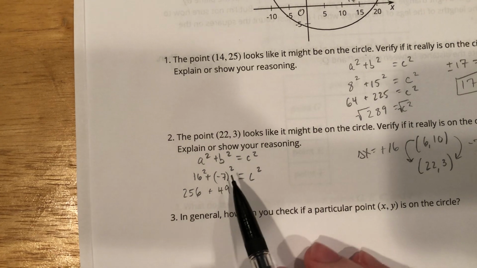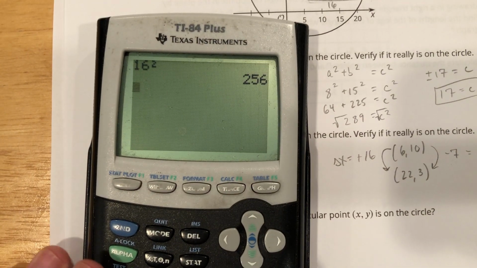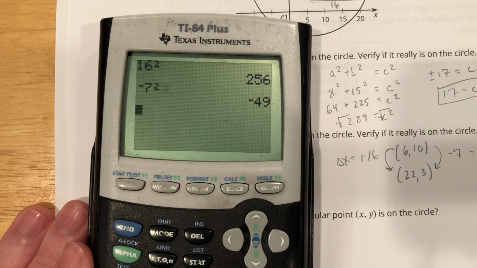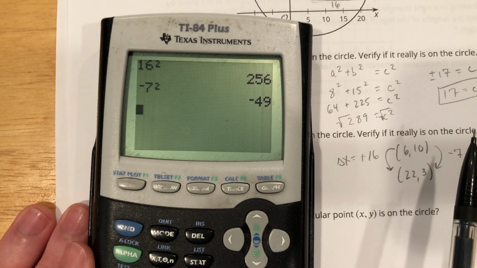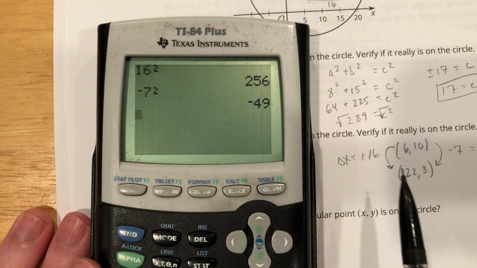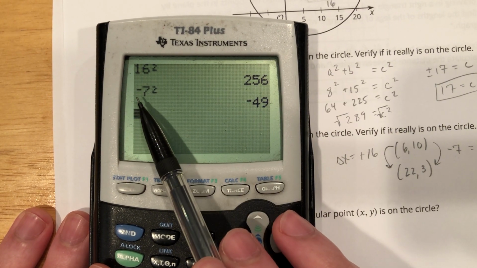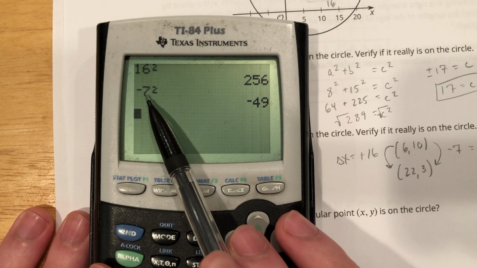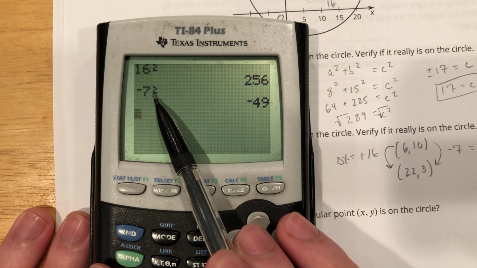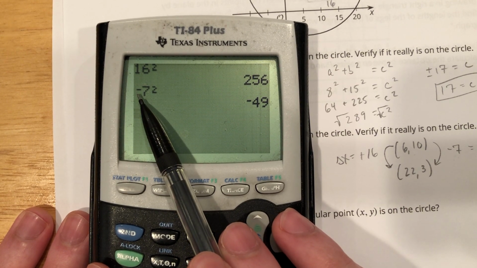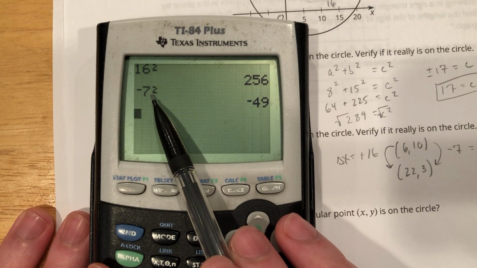And it's very important that you put parentheses around here. If you notice when I put in my calculator, if I just do negative 7 to the power of 2, I get negative 49. And if any of you remember from the exponents unit last year in algebra, whatever the exponent touches is what gets squared. So in this case, only the 7 is touching the squared. The negative sign is technically not being touched by this exponent.